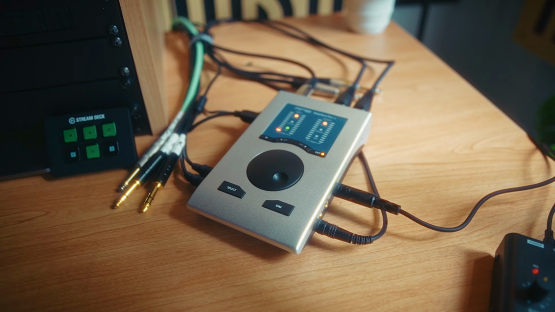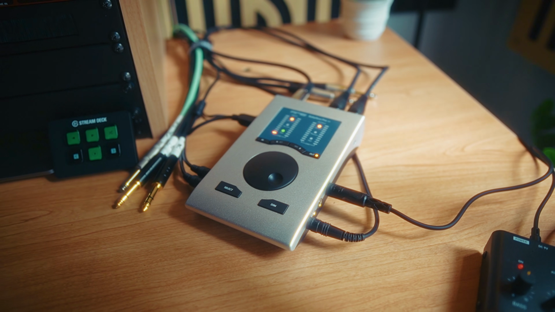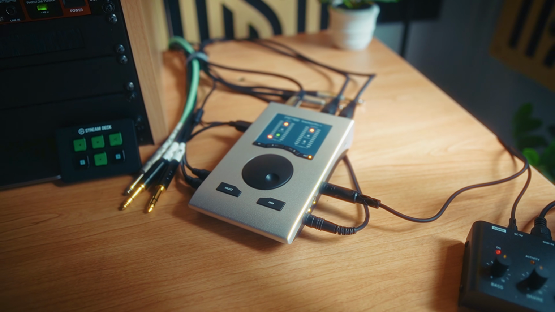Now to a segment I like to call notable standouts, which basically means some notable good or bad things about each of these interfaces. The bad things may not bother you, and the good things you may not care about, but you might. Firstly, the Babyface Pro FS was an absolute terror to get going with my MacBook, but I got it eventually. I've talked about it before in this series, so if you want to hear more about that, you can check out those first couple of videos in the series.